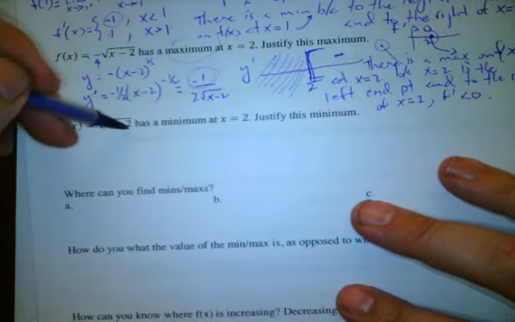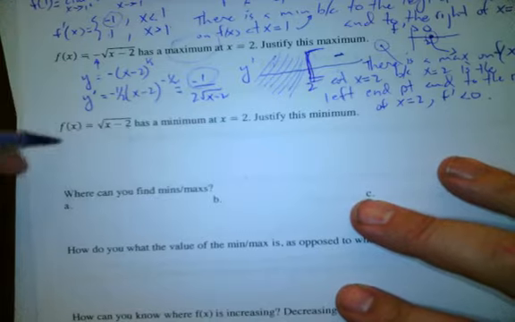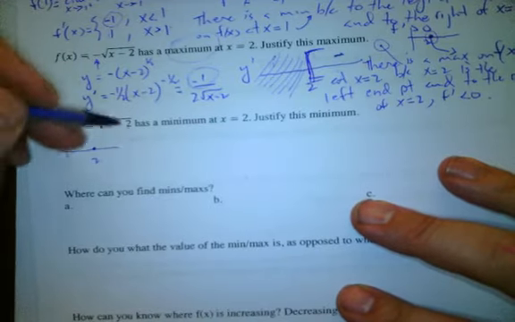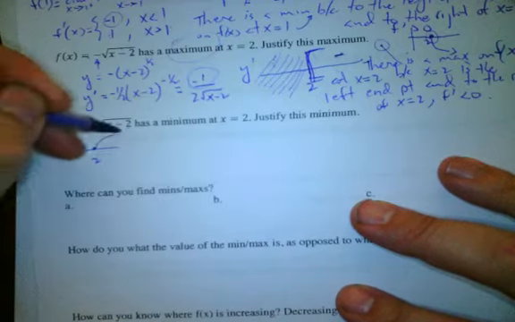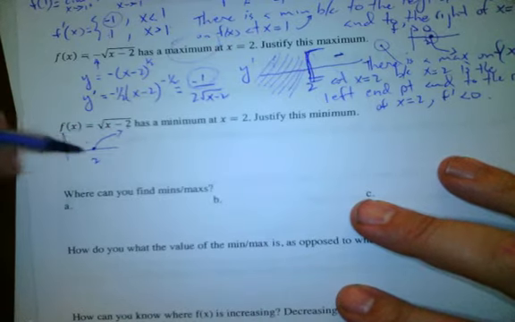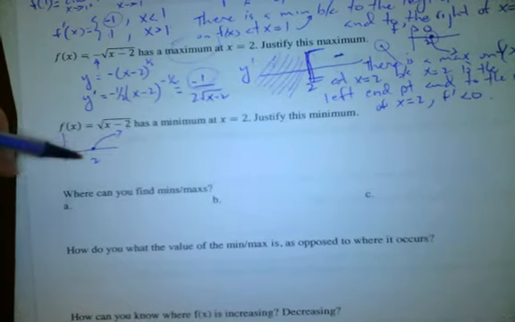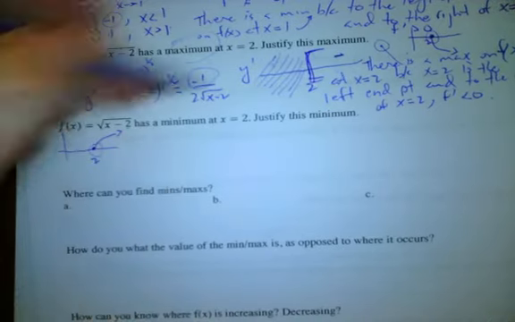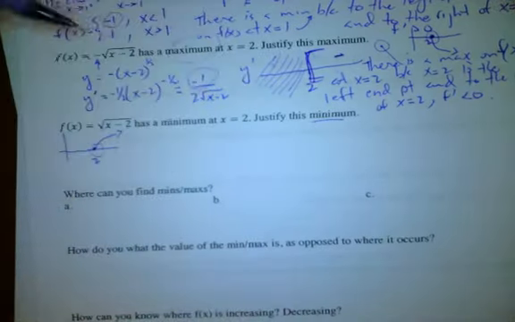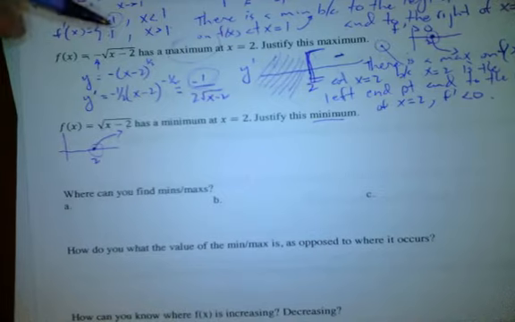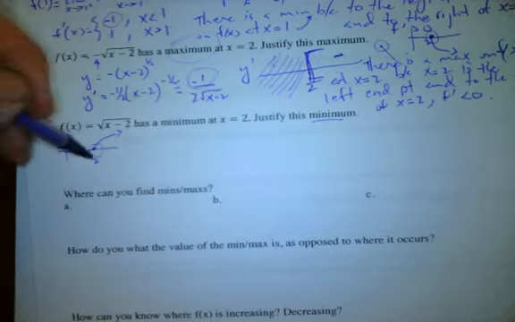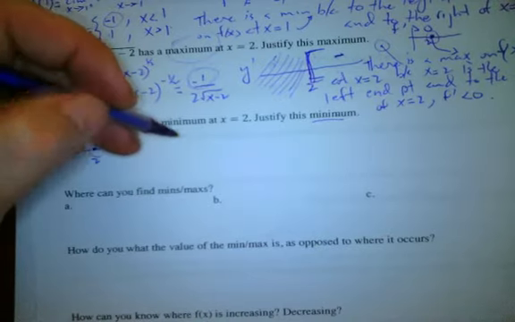Well, with this next problem, we've got just the square root of x minus 2. No reflection this time. So if I'm thinking about this graphically, I'm still shifting to the right 2, but my graph goes like this now. Is this a minimum or a maximum? Well, it's still an endpoint, and it's definitely the lowest point in its neighborhood, which is why I'm being asked to justify a minimum. Okay, so how do I justify a minimum at this left endpoint?